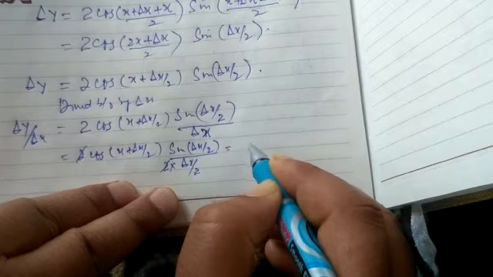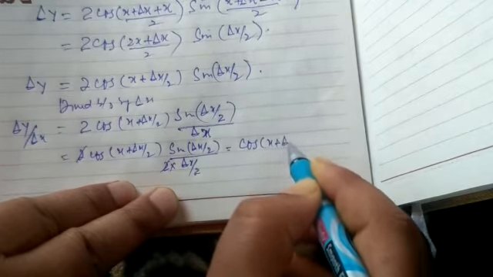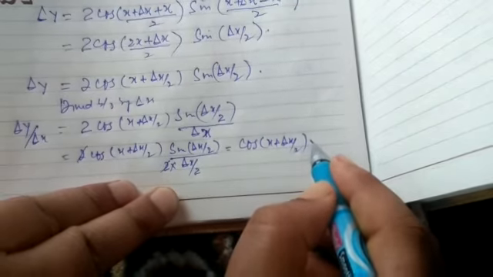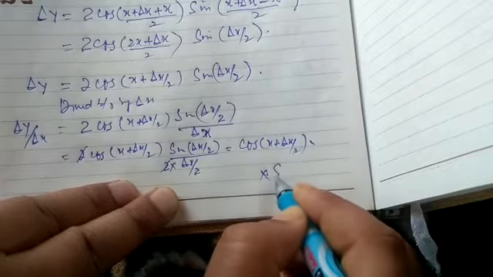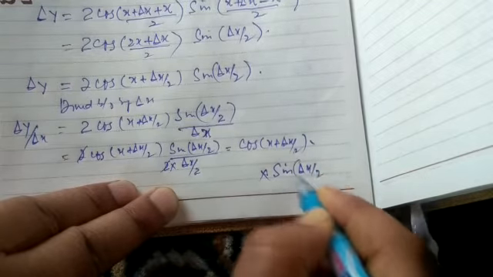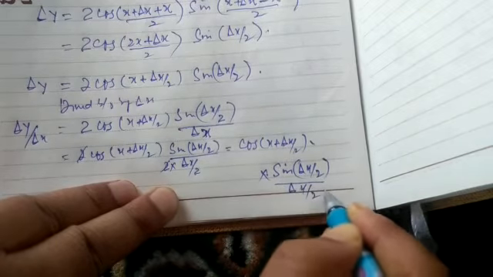So it becomes cos of x plus delta x by 2 into sine of delta x by 2 over delta x by 2.